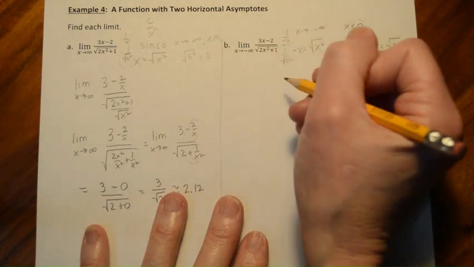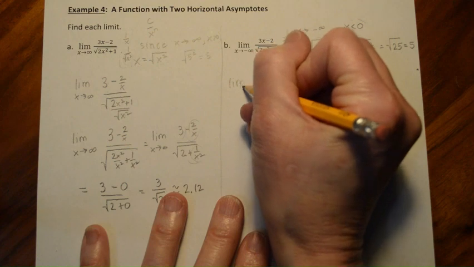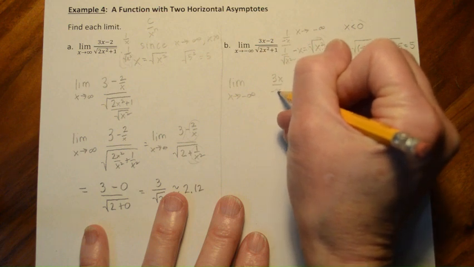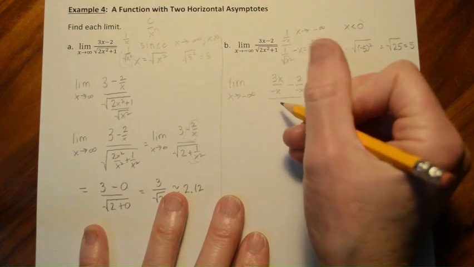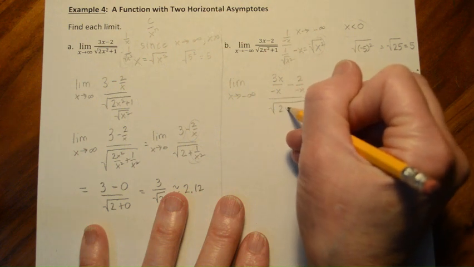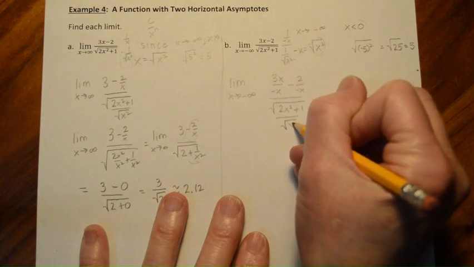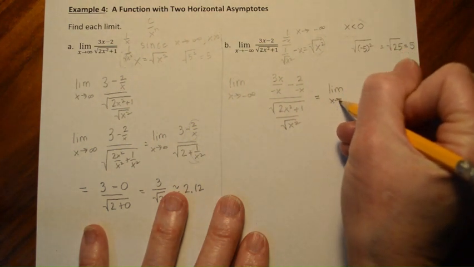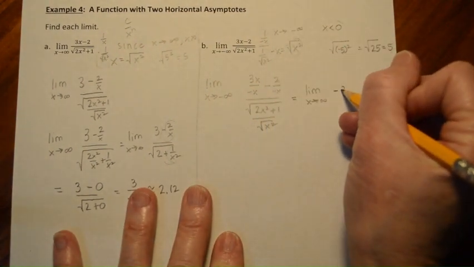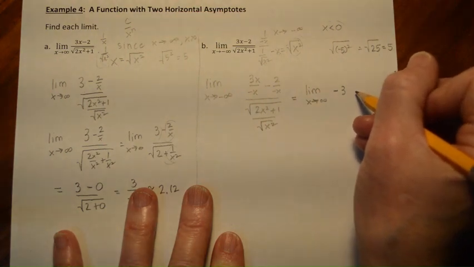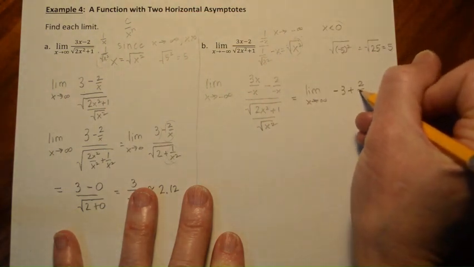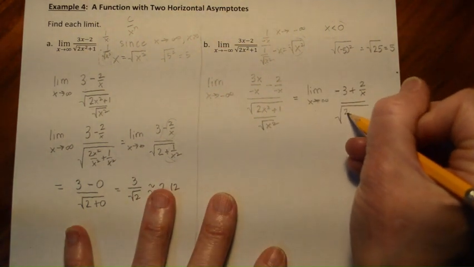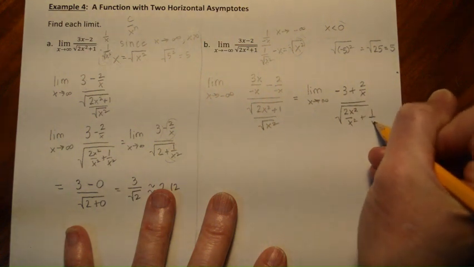Okay, so that is going to look like this. Limit as x approaches negative infinity of 3x over negative x minus 2 over negative x, and then down here we're going to have square root of 2x squared plus 1 over square root of x squared. Here this is going to become negative 3. This is going to become plus 2 over x. And when I put this under the radical, this is going to become 2x squared over x squared plus 1 over x squared.